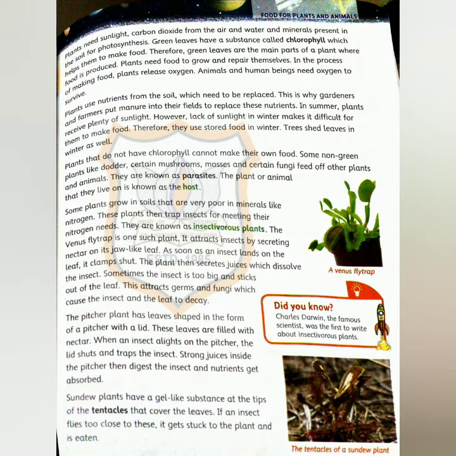As soon as an insect lands on the leaf, it clamps shut. The plant then secretes juices which dissolve the insect. Sometimes the insect is too big and sticks out of the leaf. This attracts germs and fungi which cause the insect and the leaf to decay.